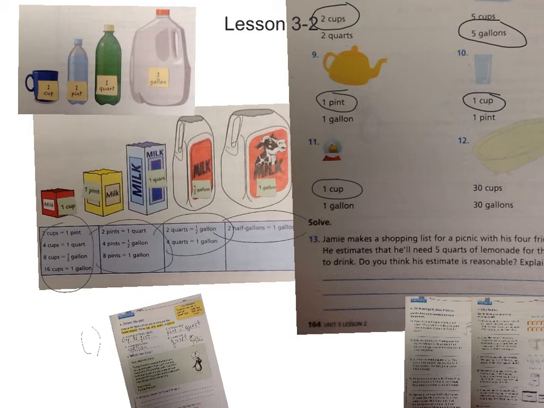So the next is a bathtub. Would you use 30 cups or 30 gallons? 30 cups could fit in there, but it's not going to go very far. So most likely 30 gallons to fill a bathtub. Think about that. Take a bath, you're using 30 gallons of water. That's a lot of water.